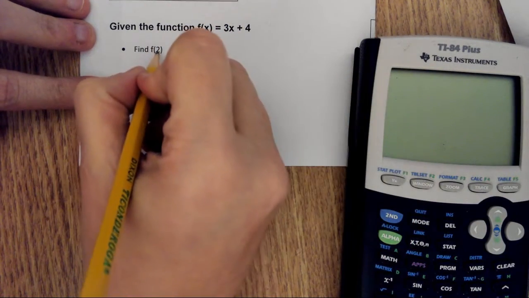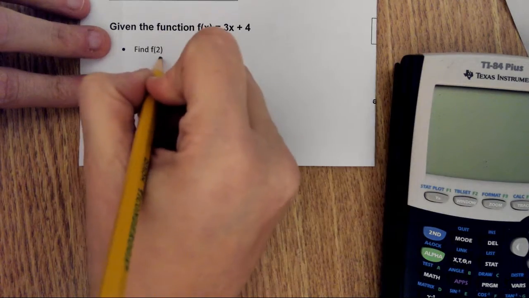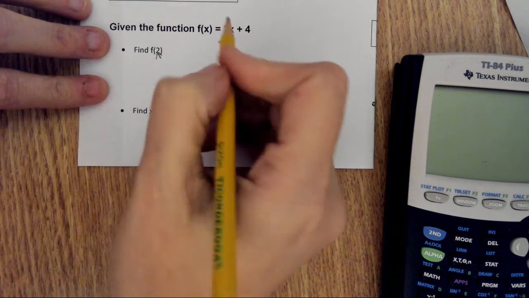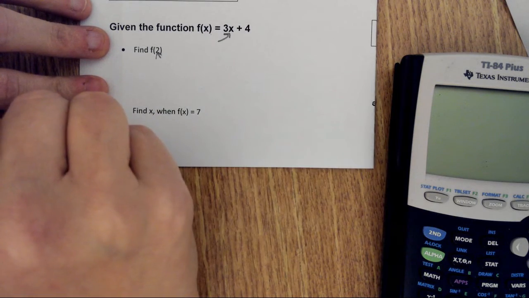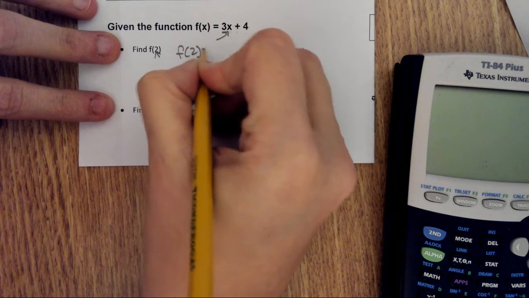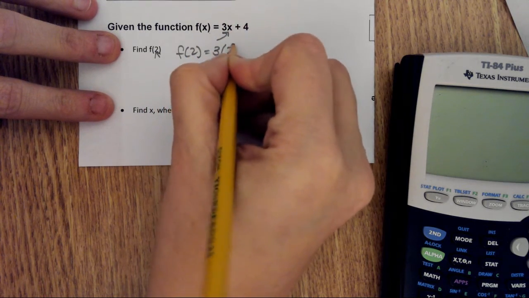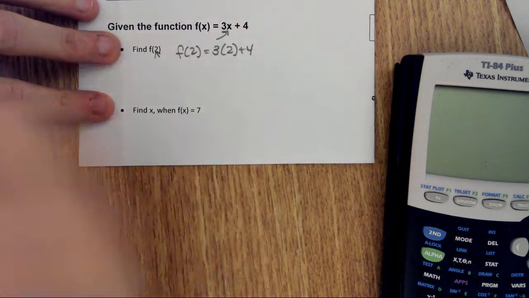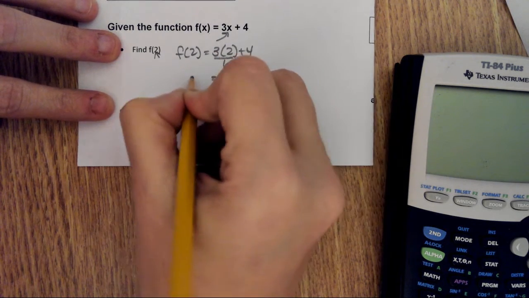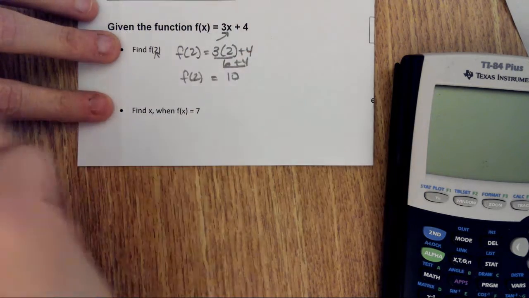So when it says find f of 2, it's saying use that x value in that meat grinder and tell me what kind of ground meat you get out. Okay, so I'm going to say f of 2 equals 3 times 2 plus 4. Well, 3 times 2 is 6. 6 plus 4 is 10. So f of 2 is 10.